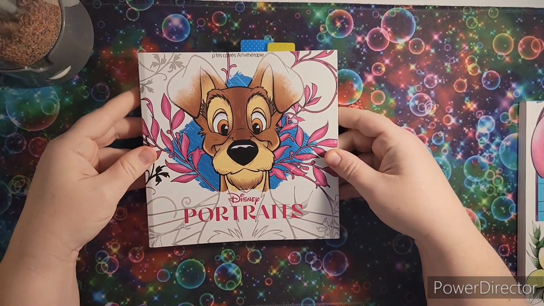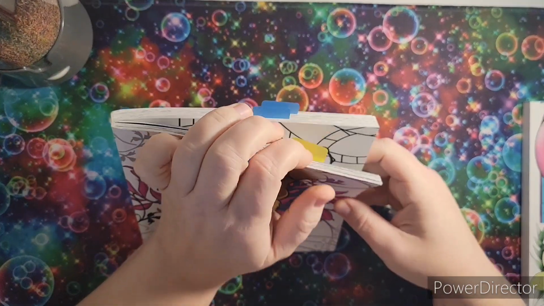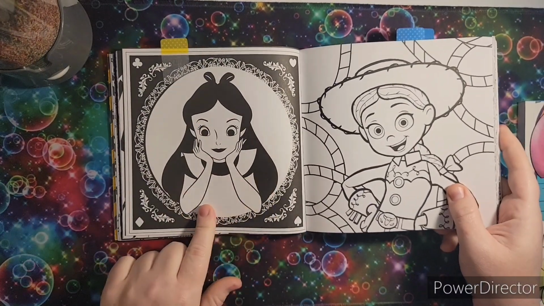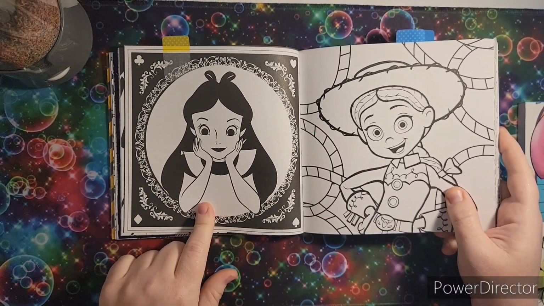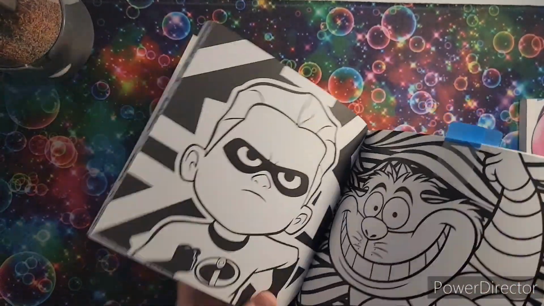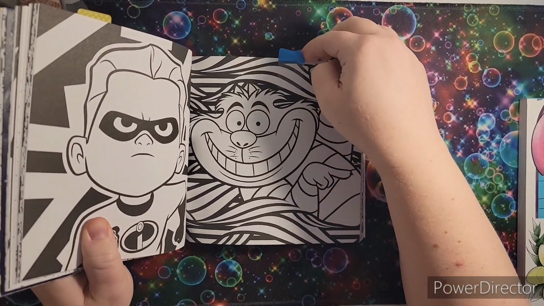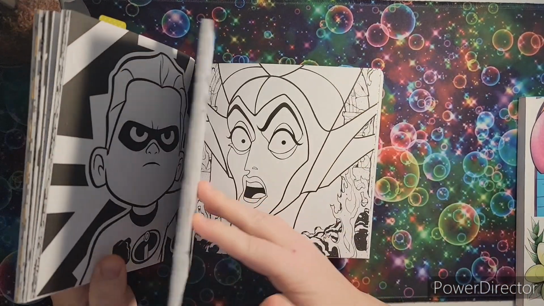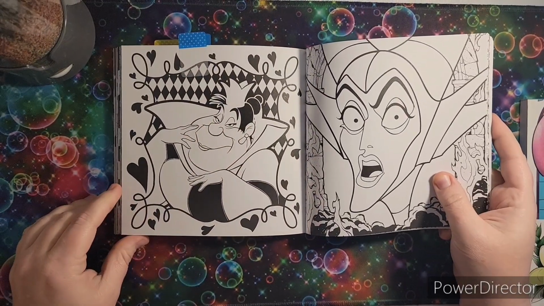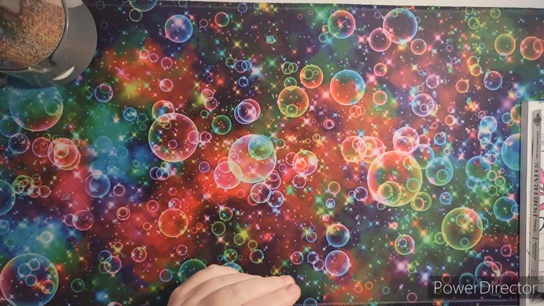In the Disney portraits, the small block here, there's a few. We've got Alice on this one right here. I've blacked out her hair, but this is still Alice. They've got the Cheshire Cat right here, which is the cat that's in the movie. And then we have the Queen of Hearts, the Queen's Ways. Very fun.